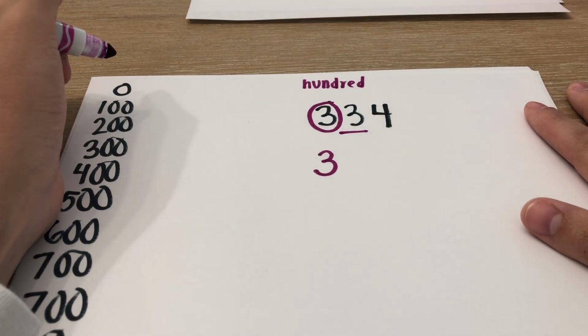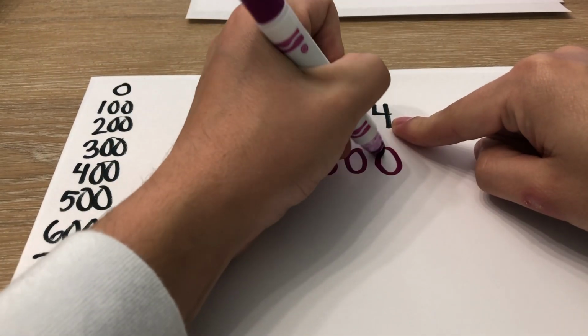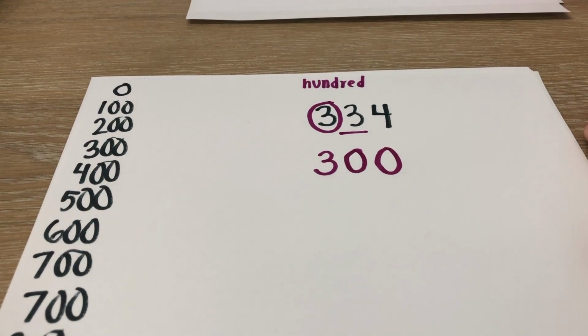5 to 9, we add 1 to the game. Now flex your muscles like a hero. The digits to the right change to 0. All the other numbers stay the same. Yo, you're a winner in the rounding game.